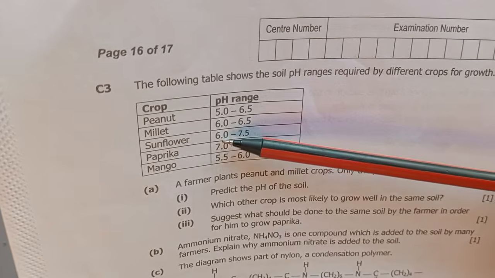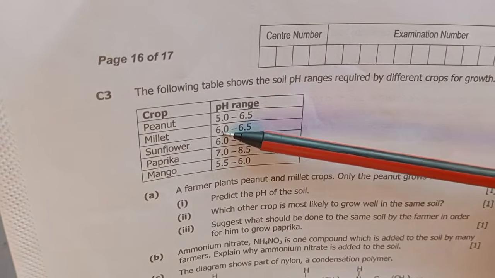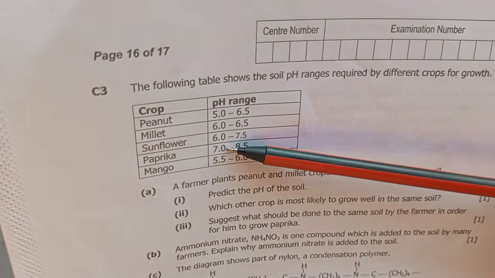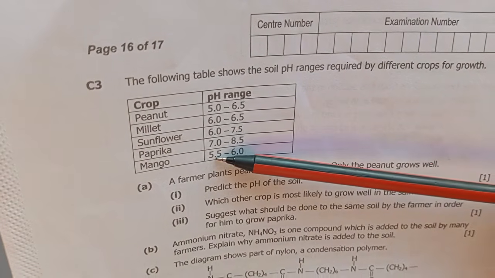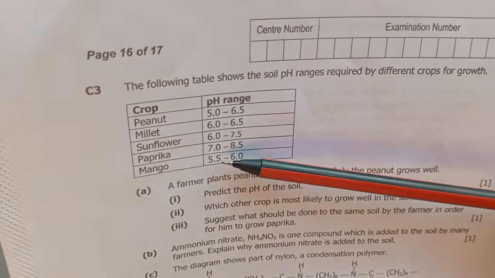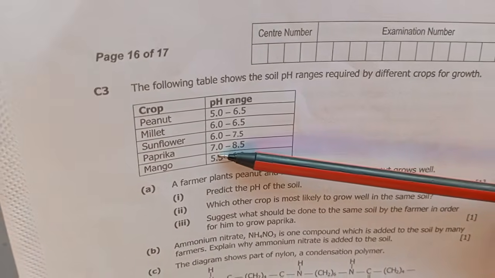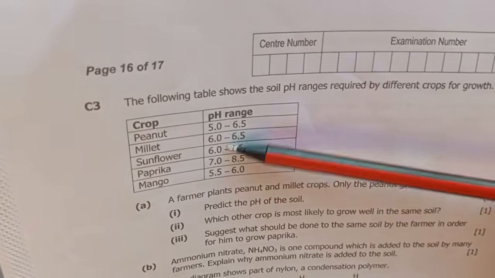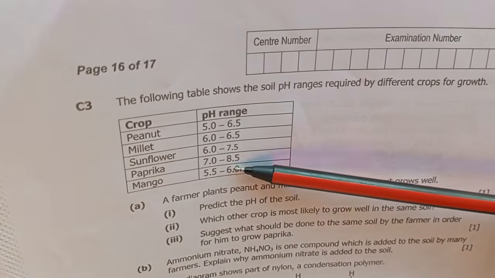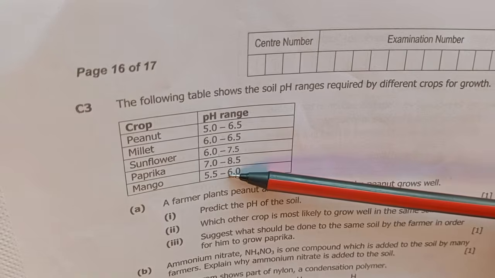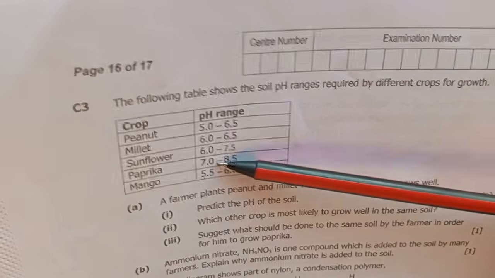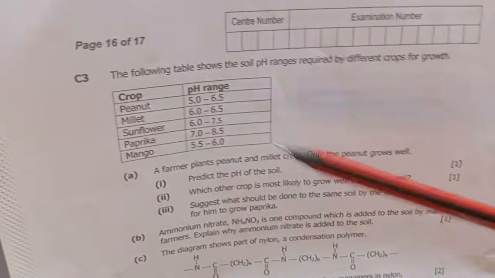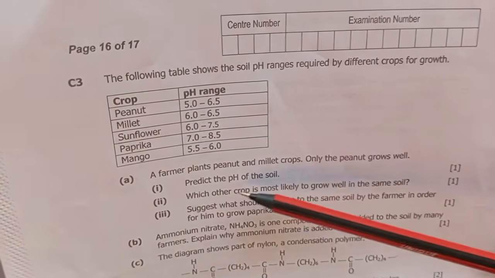Sunflower is the same range, the starting range is the same as for millet. 7.40 for paprika, no. And then mango is 5.5 to 6.0. So mango would also thrive well in this condition of the soil, which is 5.0 all the way to 6.0. It would thrive well from the information described in the question.